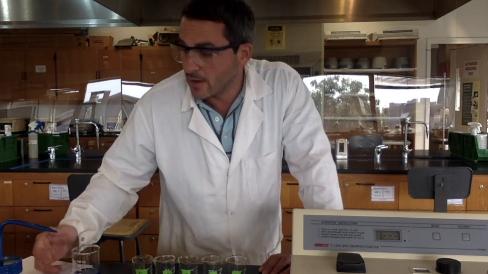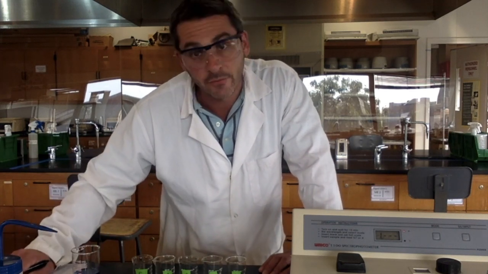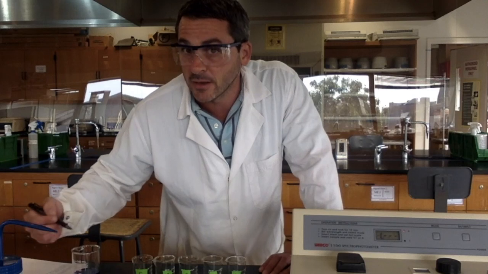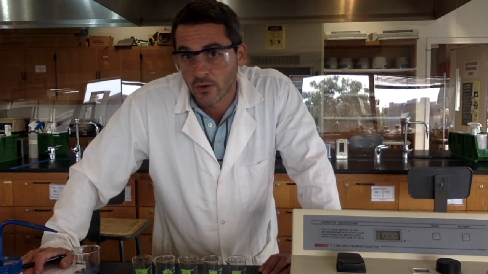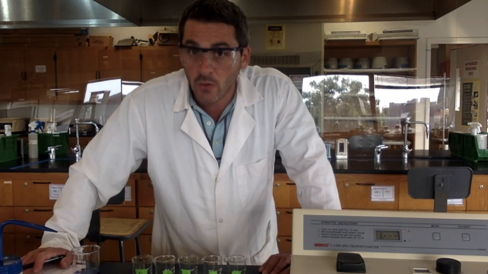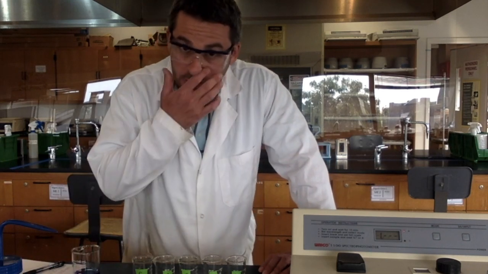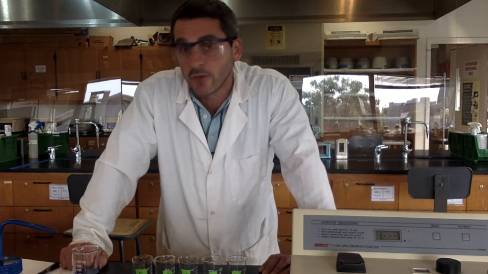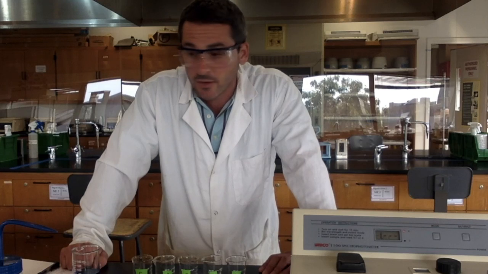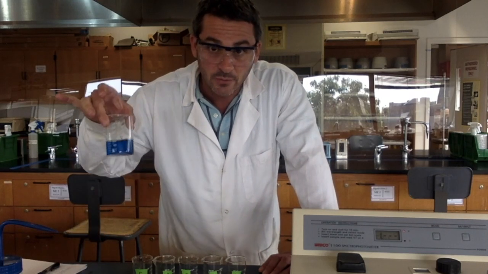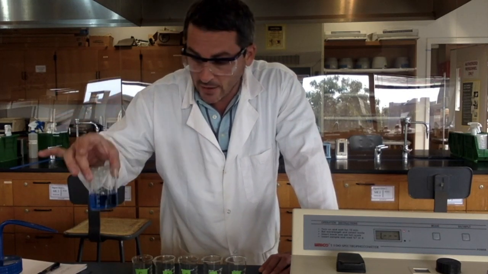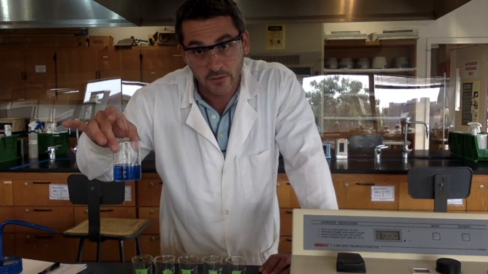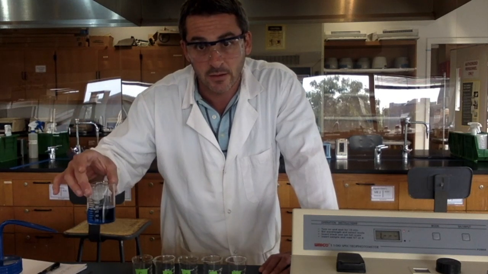Now, from my data, I found that the wavelength of light that gave me the highest absorbance for that blue dye was 630 nanometers. So that's what I'm going to set my machine to when we're ready. The first thing we have to do, though, is make our solutions of known concentration. So we've been supplied with blue food dye. We know the concentration of this food dye.